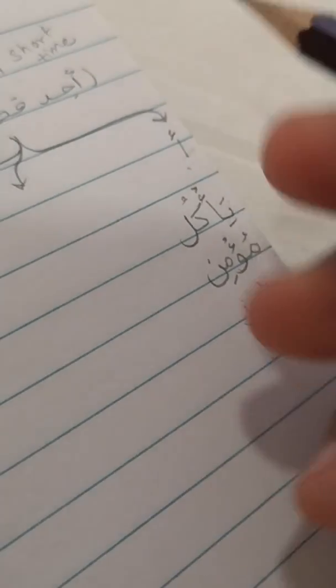The next category is the qalqala. We know the qalqala means to bounce on a letter, and we bounce on 5 letters when they are sakin, and they are قطب جد.